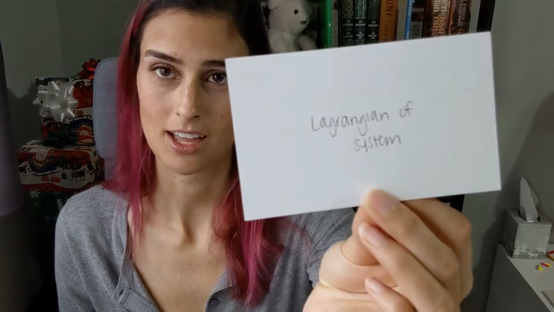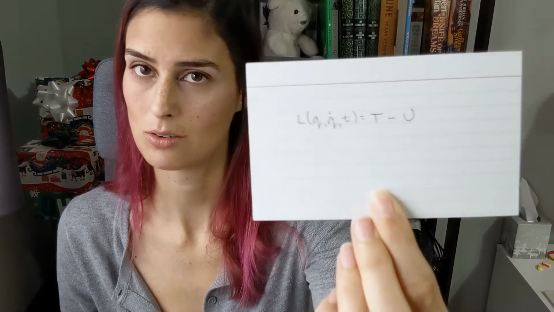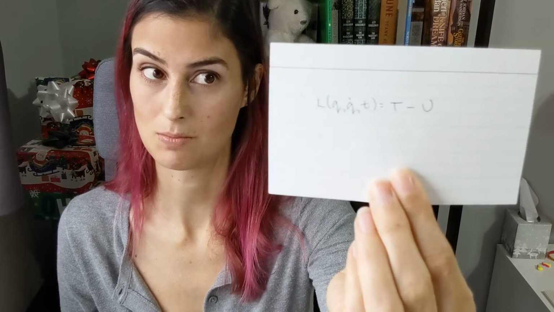The Lagrangian of a system is a function of q, q dot, and t, and it's equal to T minus U, where T is the kinetic and U is the potential energy.